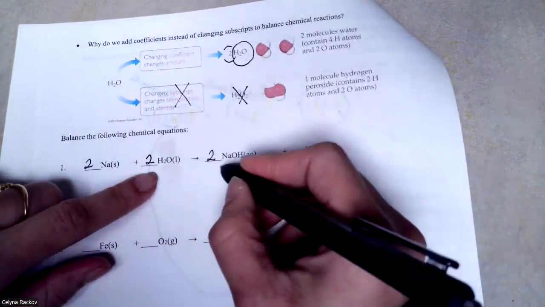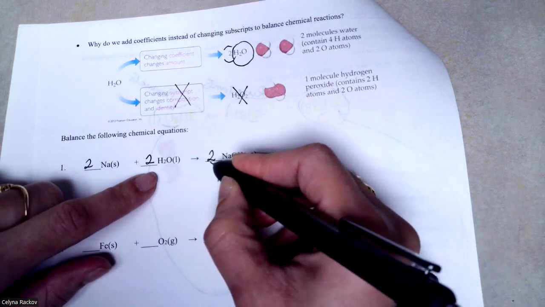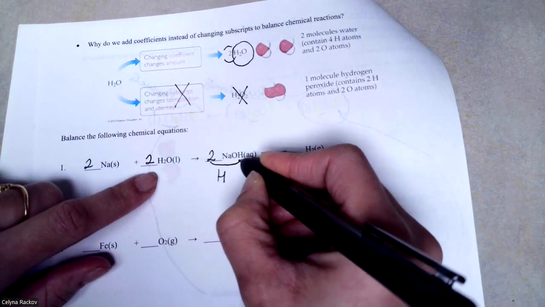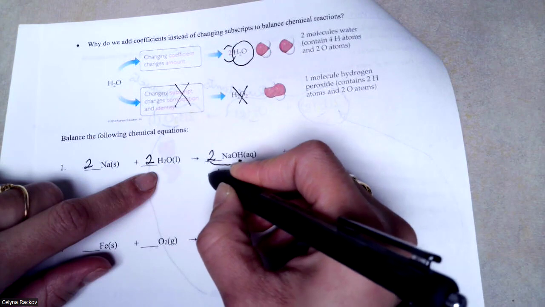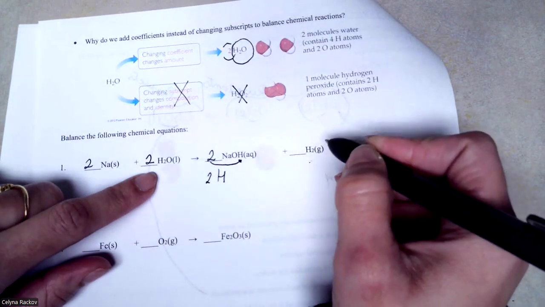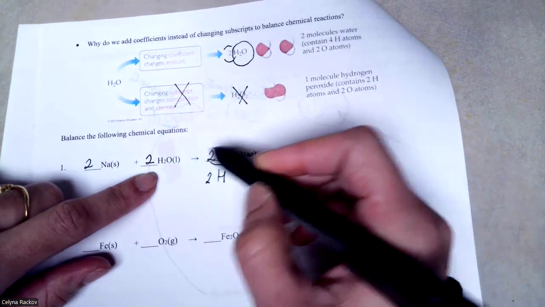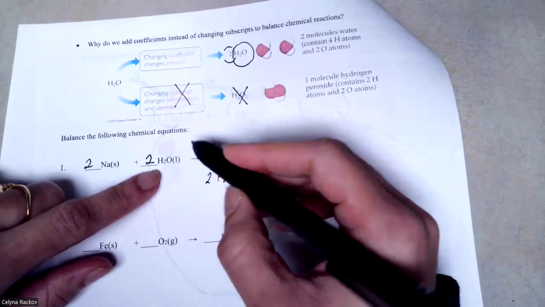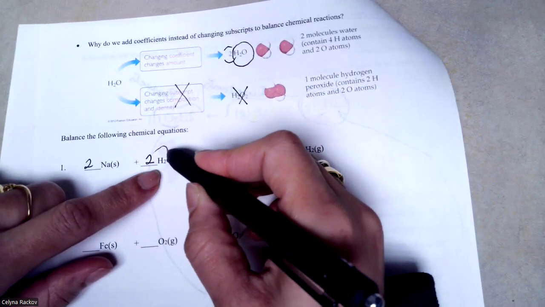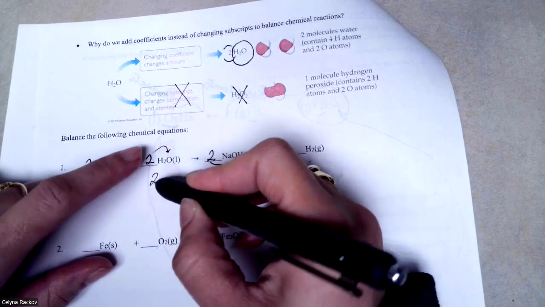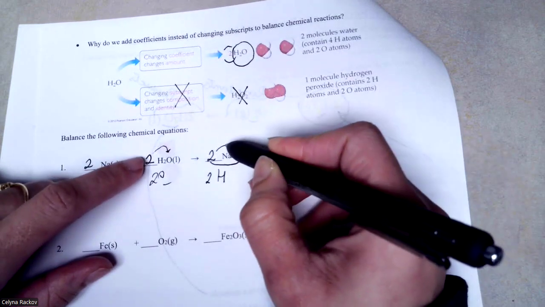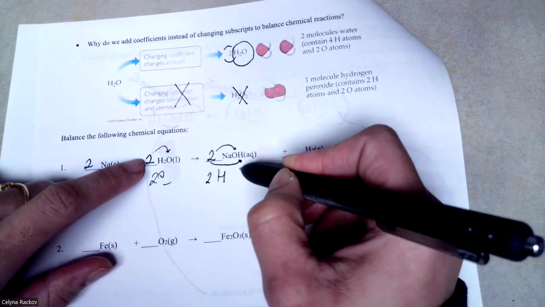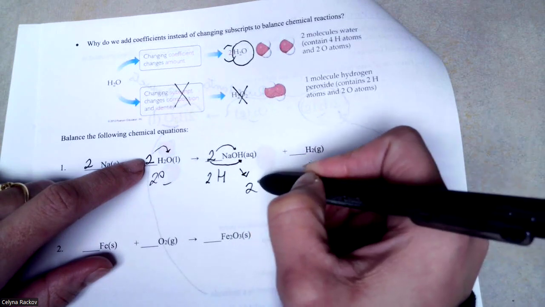Now here, you have 2 hydrogens from here, right? And also 2. And then oxygen, we have 2 oxygens here, and also 2 oxygens here.